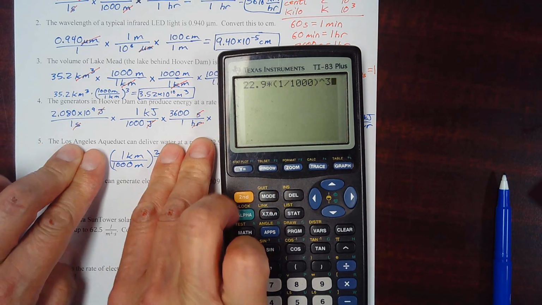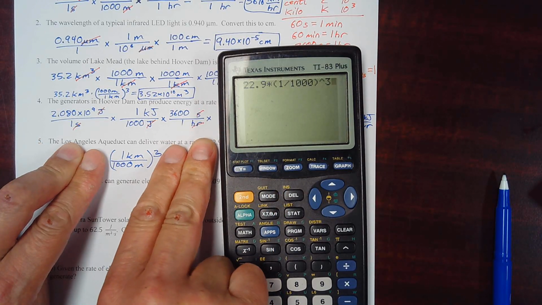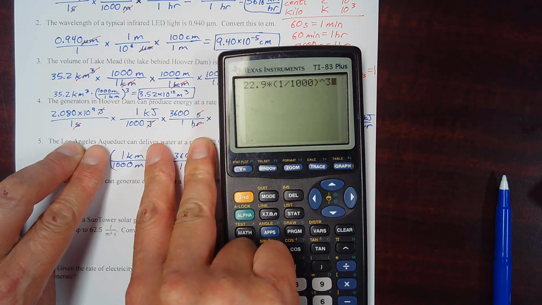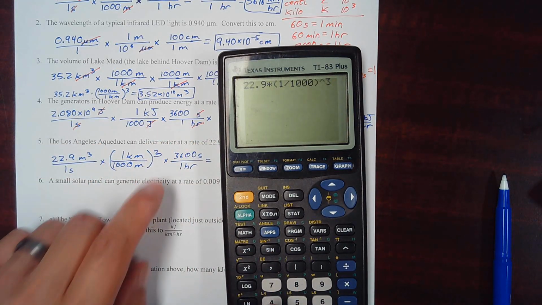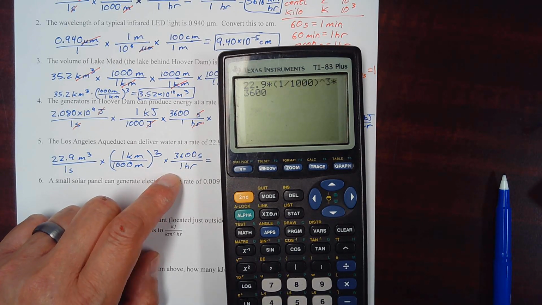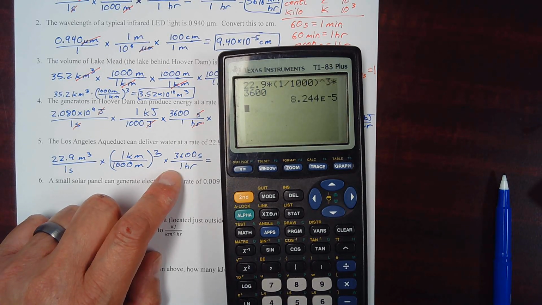Just the stuff between my 2 index fingers right now, that's all that gets cubed. Then you multiply by 3,600. No cubing on that. And we get a pretty tiny number.